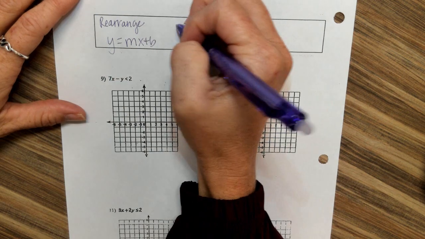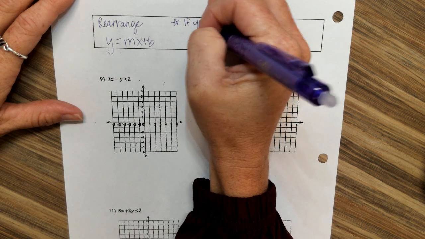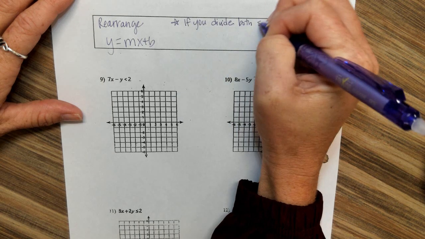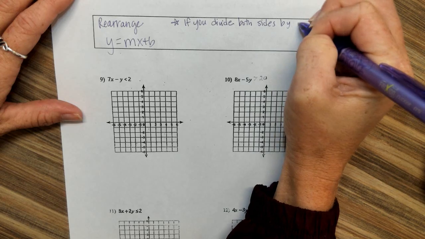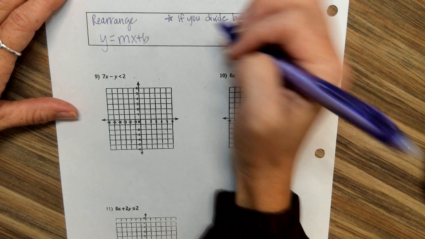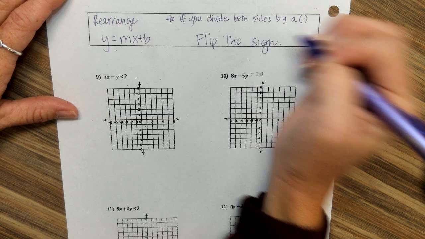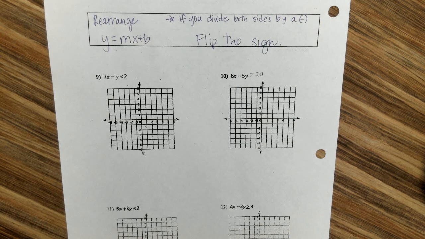And then I want you to put a big star. If you divide both sides by a negative, you do what? Flip the sign. And remember the cheat code, the shortcut: if the y has a negative coefficient, you're going to flip your sign.